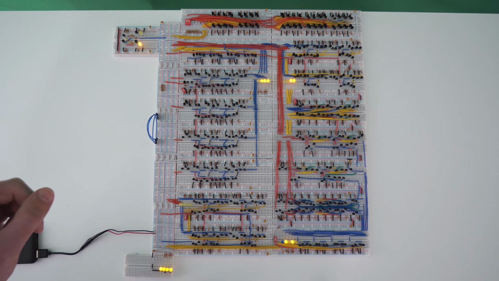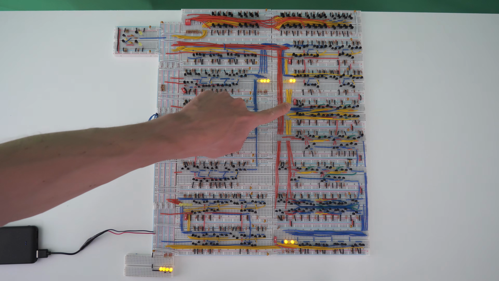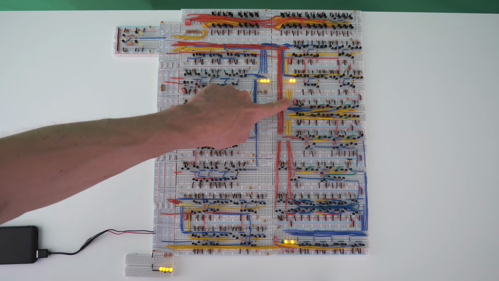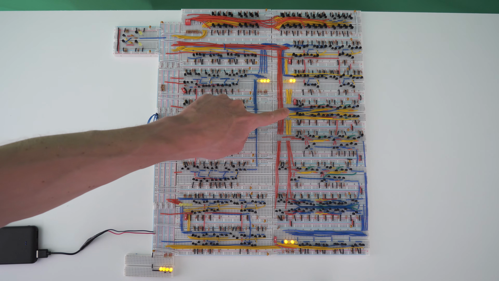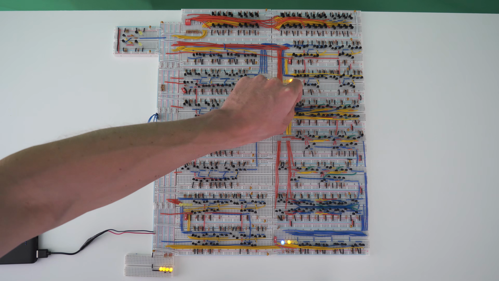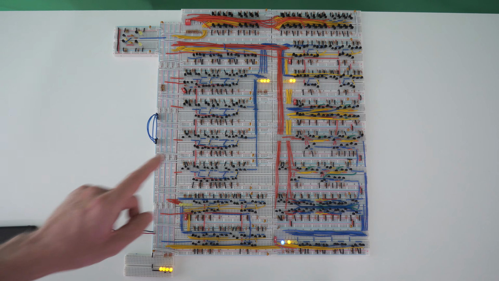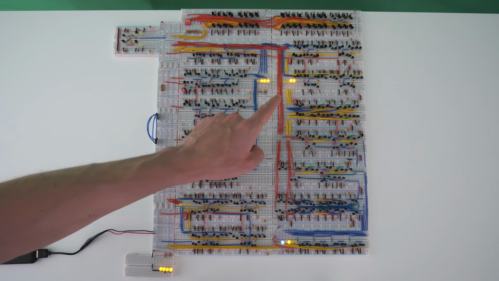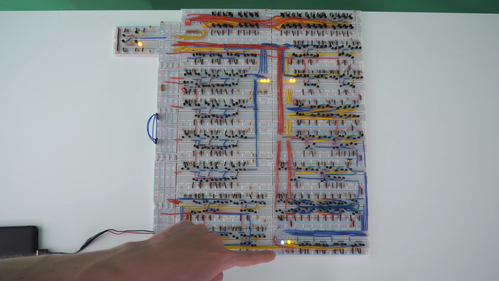But we actually want to subtract 3, not add 3. So we're going to flip this right here so that it actually runs through our exclusive OR gates. So whenever we flip this, now we're actually doing subtract. So we have 7 minus 3 equals 4. So this value is 4 right here.